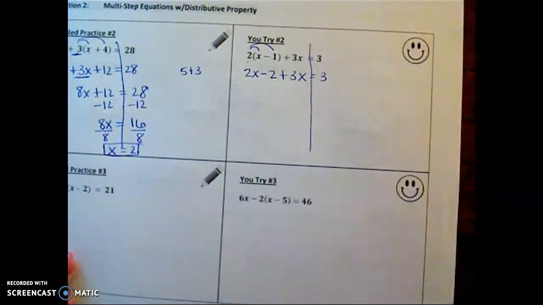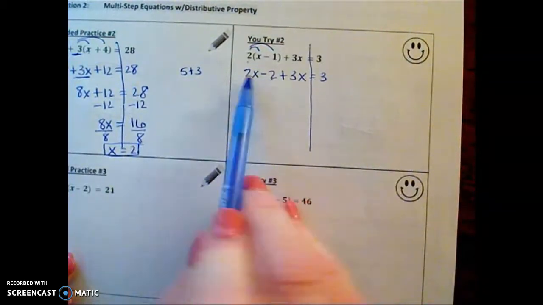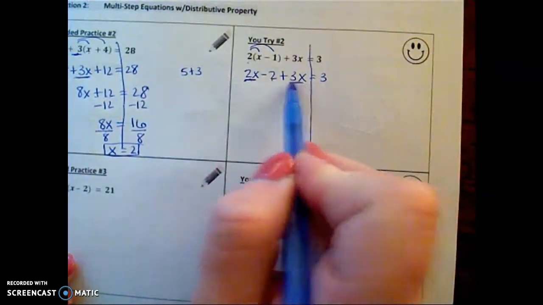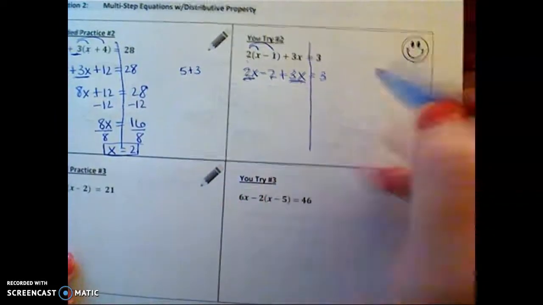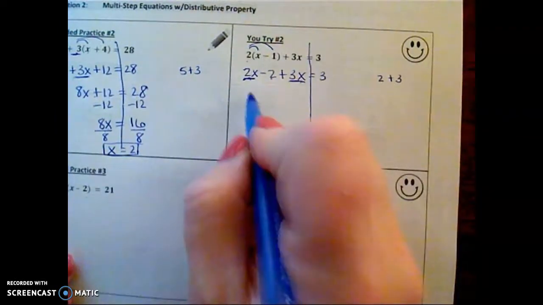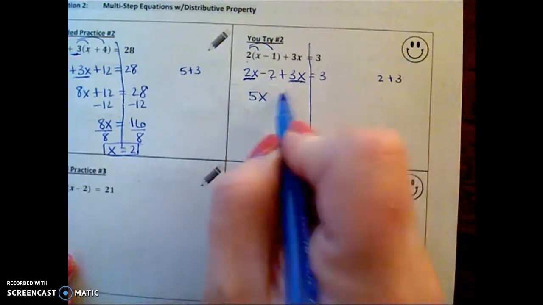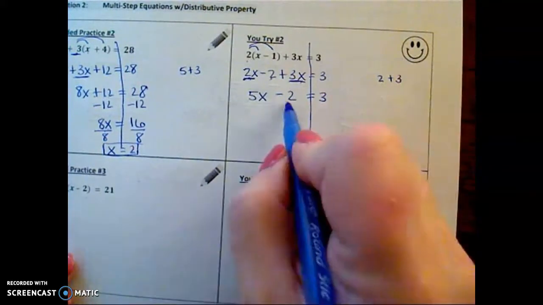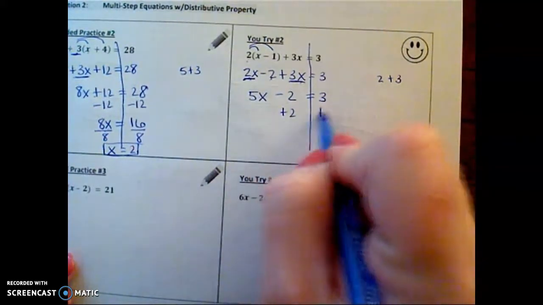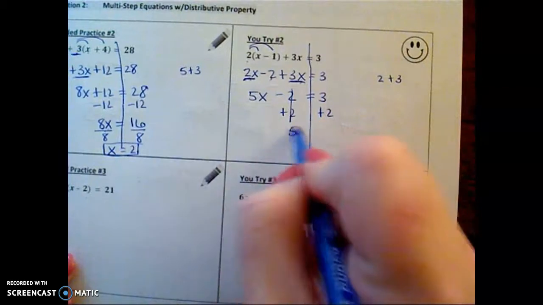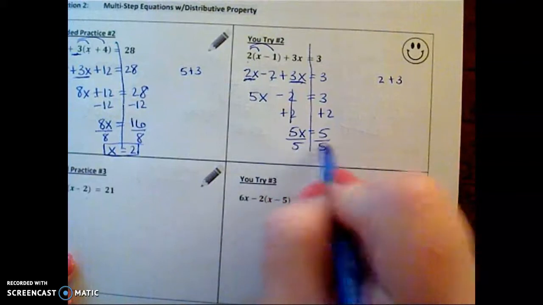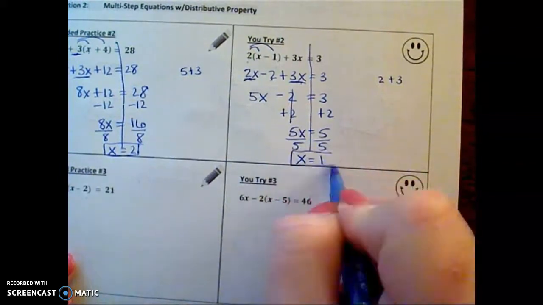Again, I'm going to put my line down my equals to remind me of the two sides of the equation. Now these are not like terms. This one has an x and this one does not. But I can add the 2x with the 3x. 2 plus 3 is what I'm putting in my calculator, gives me 5x. And then I have the minus 2 equals 3. So undoing the subtraction of 2 by adding 2 to both sides leaves me with 5x equals 5. And dividing both sides by 5 gives me x equals 1.